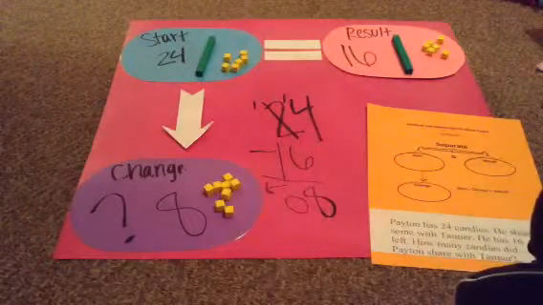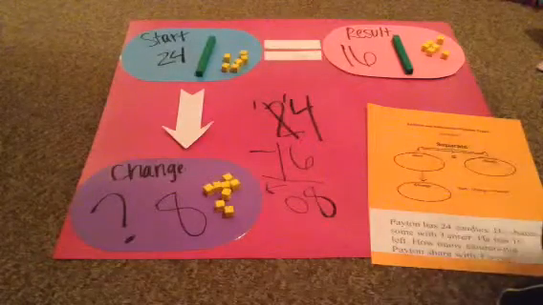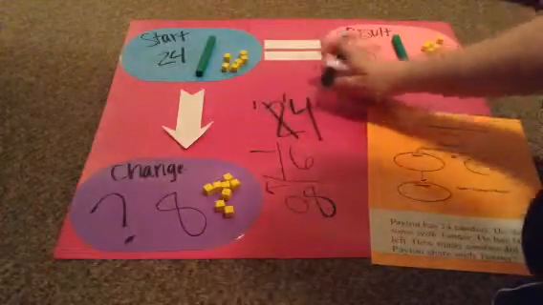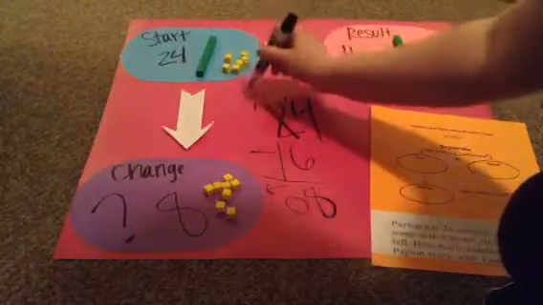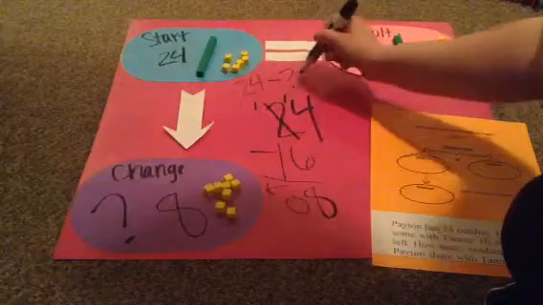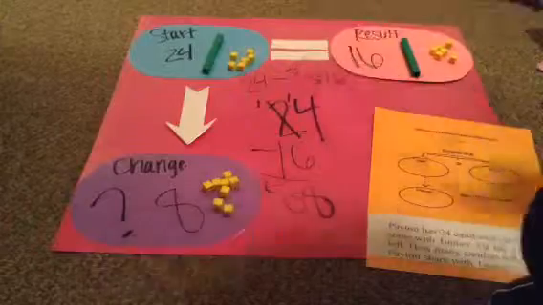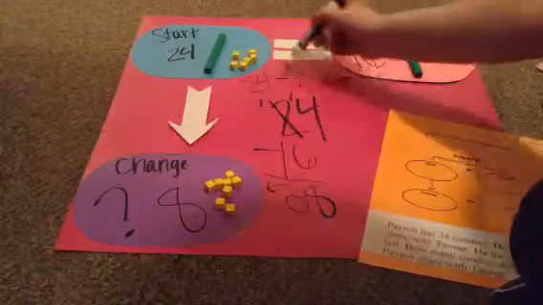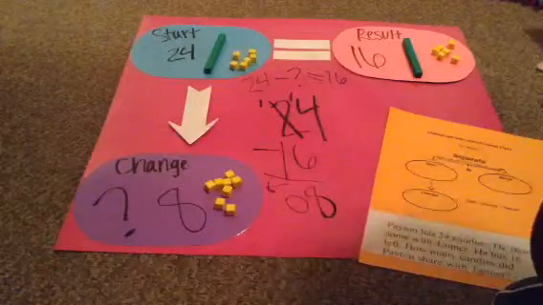And I want to tell you about something. The reason I set up our problem like this today is because a lot of people have a misconception about the equal sign. They think that the equal sign means the answer is coming up. That's not the case all the time, because look at our problem today. We had 24 minus question mark equals 16. So we were already given our answer. So the equal sign didn't mean that what we were looking for was coming up, because what we were looking for is right here. So we need to keep in mind that that is a misconception.